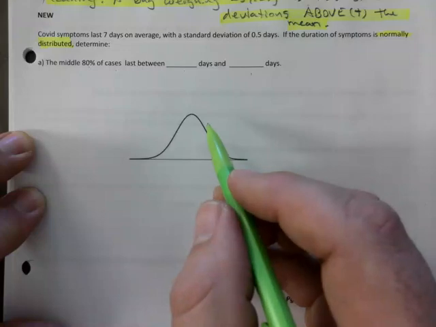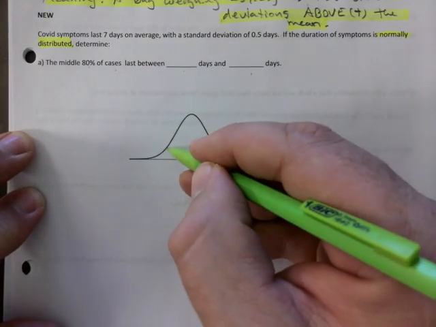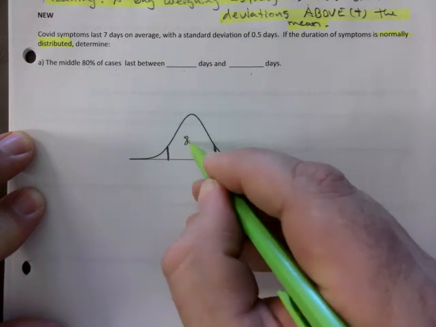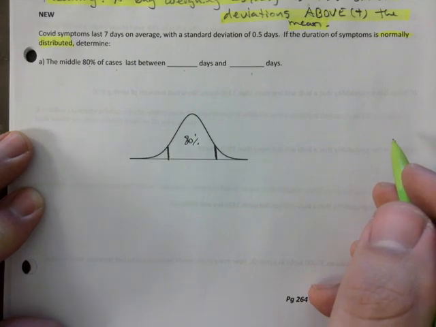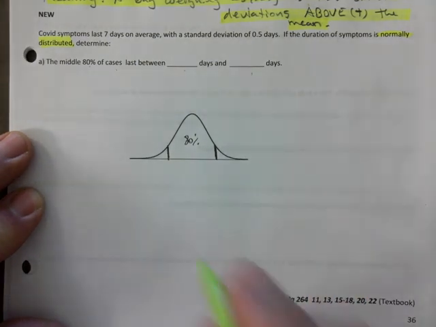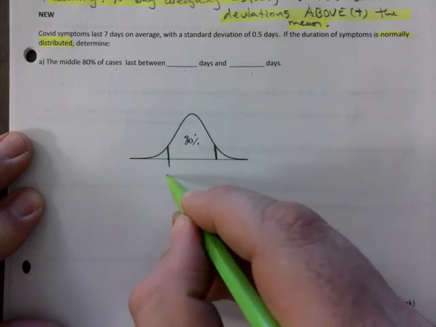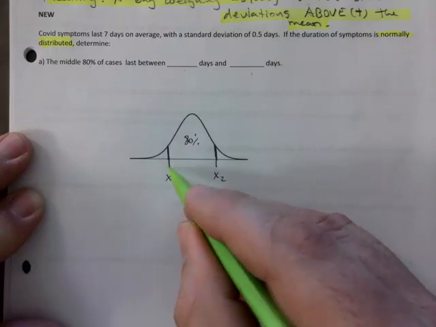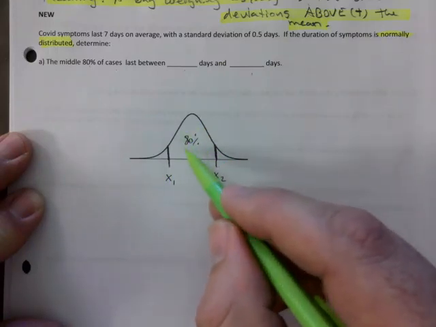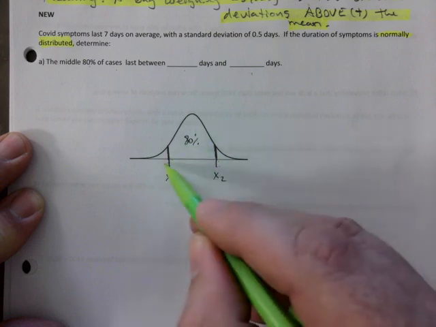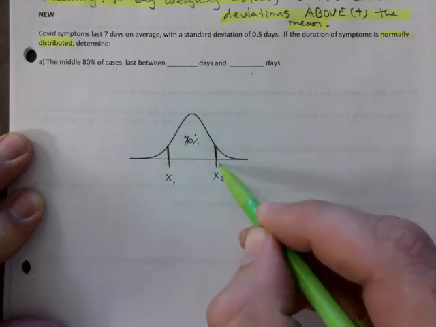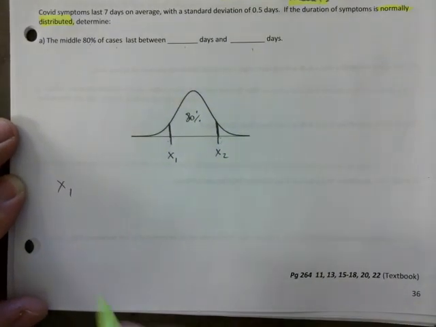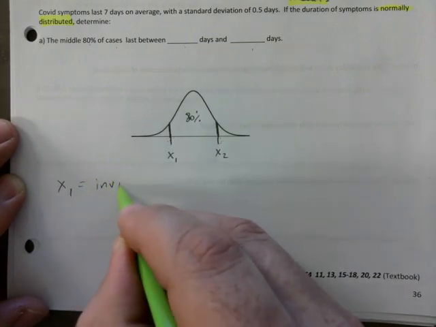Well, you gotta figure, 80% would be about this. Make the lines here. This is probably safe to say that this is 80%, correct? The middle 80%. The question is asking, what are the start and end dates that would have 80% of patients have this many days of symptoms? That's what it's asking for. So to get x1, I'm going to use inverse norm.